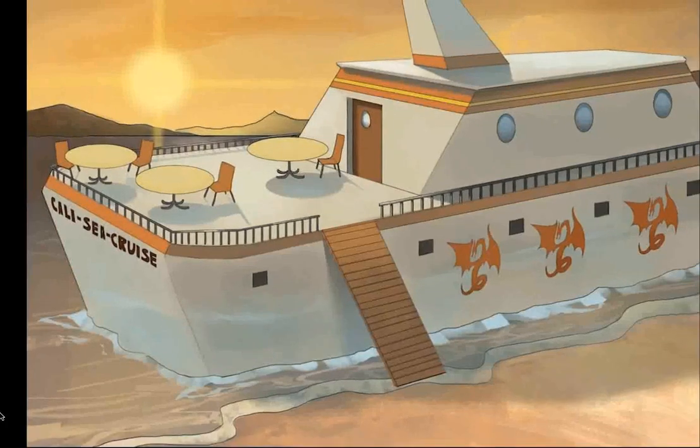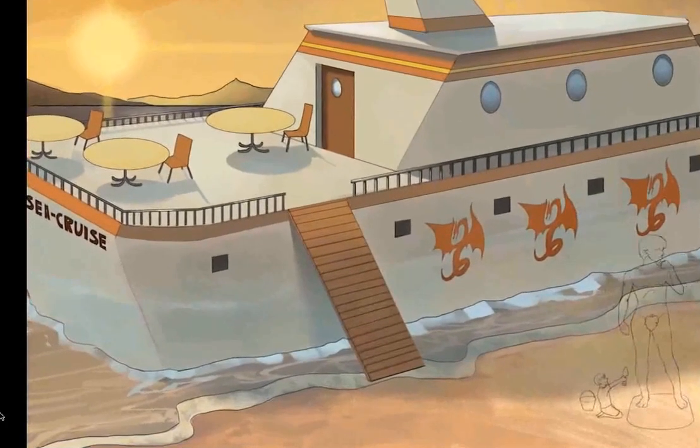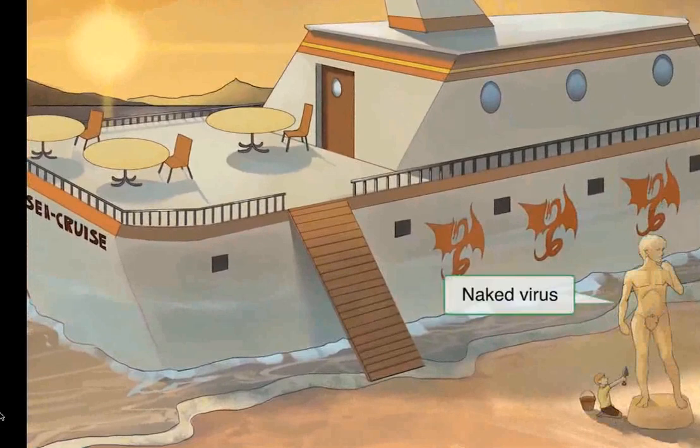This virus is also a naked virus, so we'll use our recurring symbol, the naked statue of David, and we'll put it here on the right in the sand. This kid building David out of sand is actually Brian, our art director. And you can tell by this look of dissatisfaction in his face with creating this statue. He's about to tear it down and start over.